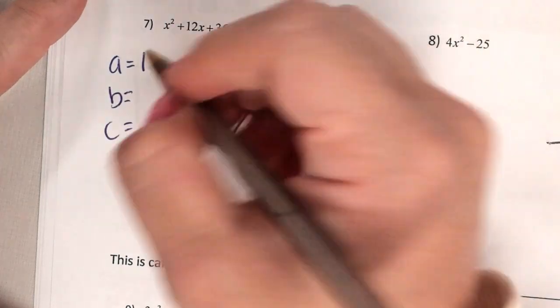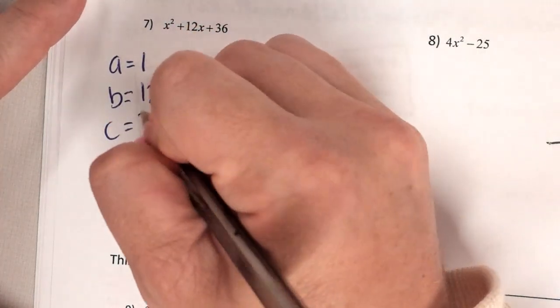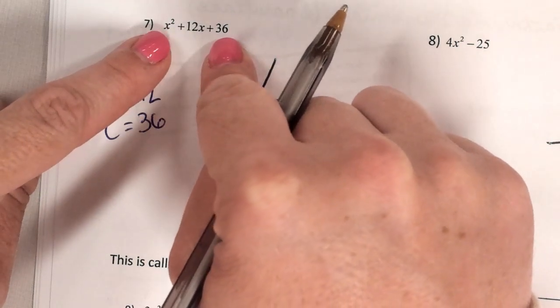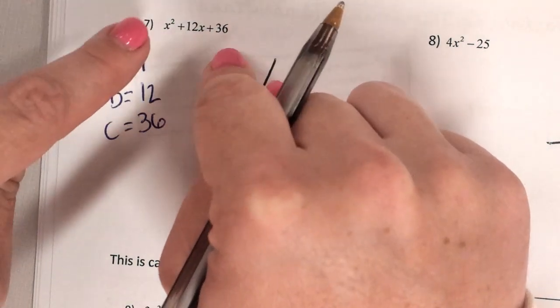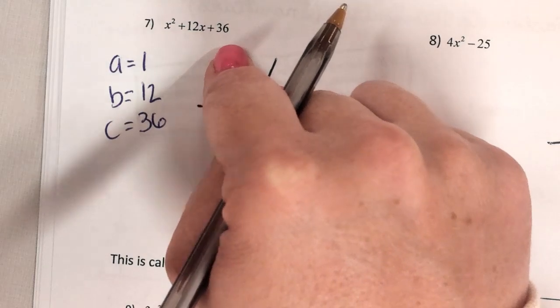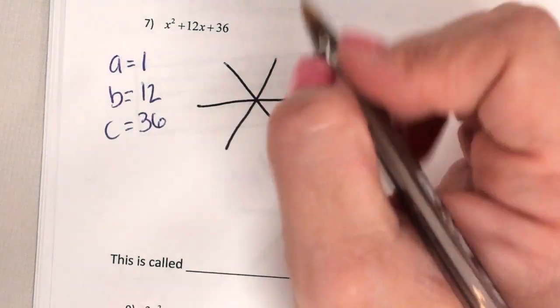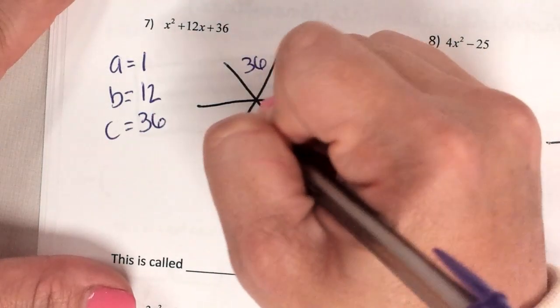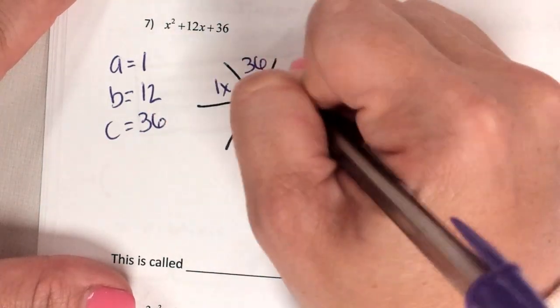What's B? And what's C? Do y'all notice that the first term's a perfect square and the last term's a perfect square? Yeah. X squared and 36, those are both perfect squares. When your first term and your last term are a perfect square, this doesn't always work, but it does a lot of the time. So A times C is 36, B is 12, AX, AX.